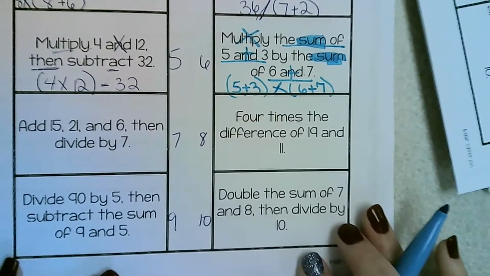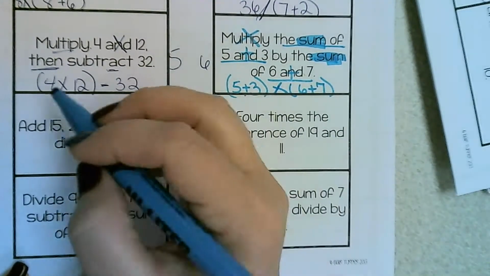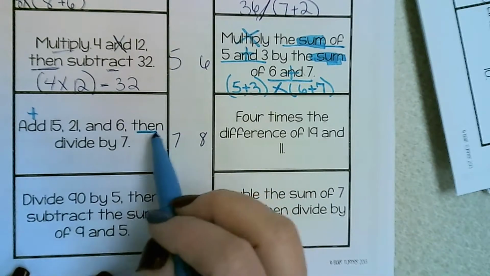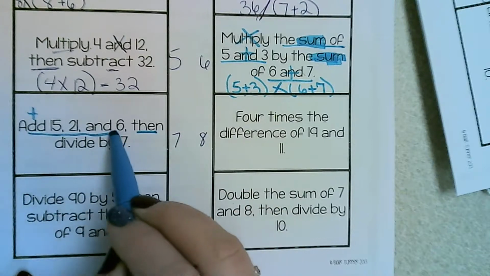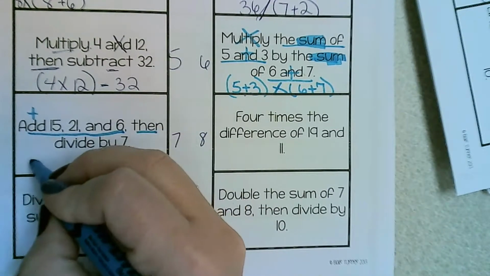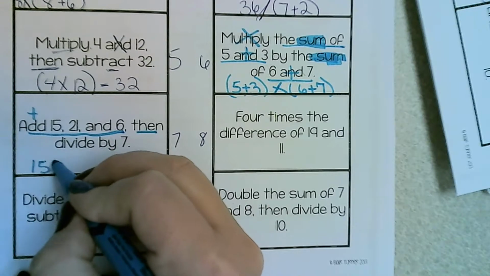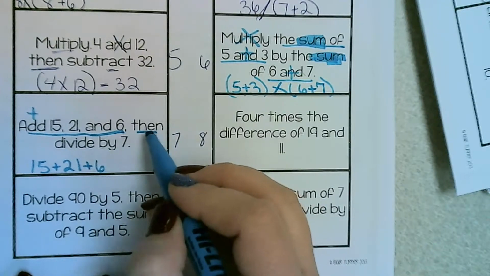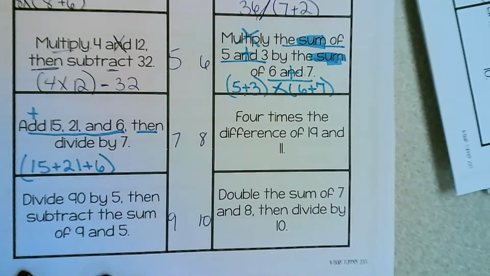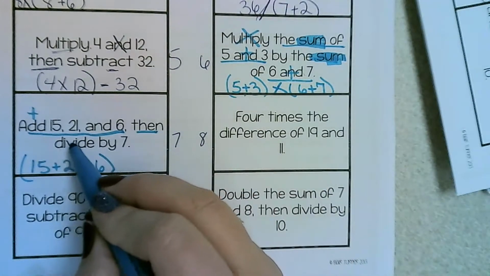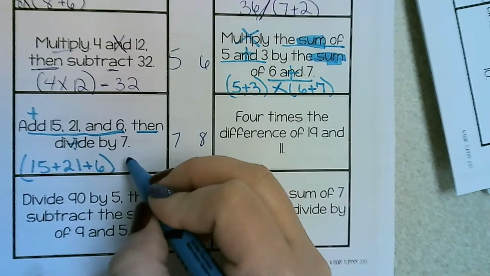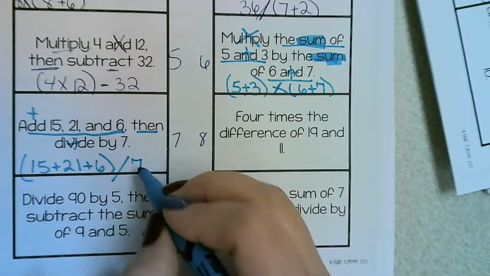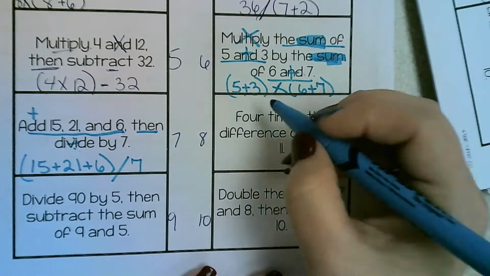number 7. Add 15, 21, and 6. Then, all right, so this tells us the order, so this has to be done first. So add, it's very simple. Add 15, 21, and 6. Since there's order, we have to do this first. So put it in parentheses. Then divide by 7. So remember, we can't enter a division symbol, so we have to put a slash. So divide by 7.